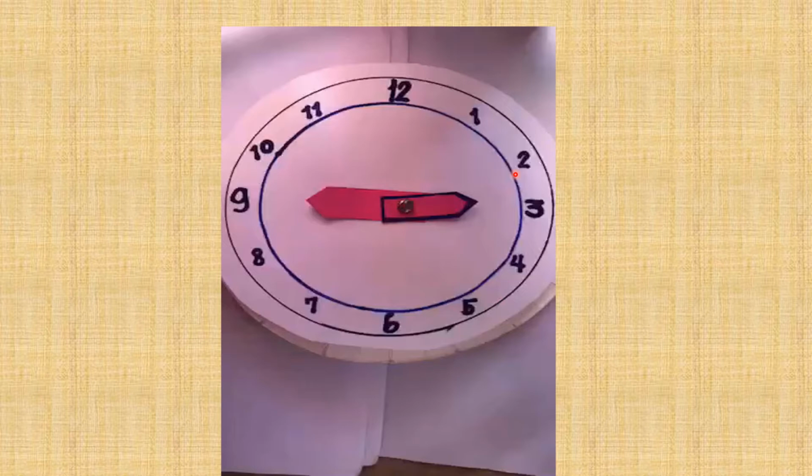This one 10 minutes, 15 minutes, 20 minutes, 25 minutes, 30 minutes, 35 minutes, 40 minutes, 45 minutes, 50 minutes, 55 minutes, and 60 minutes. So when it reaches the 12, that means that is 1 hour.